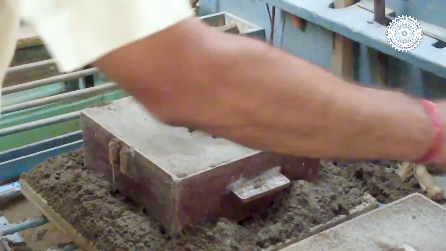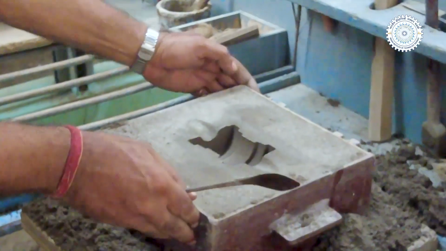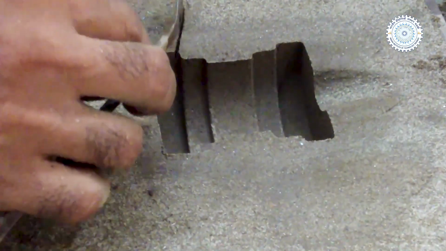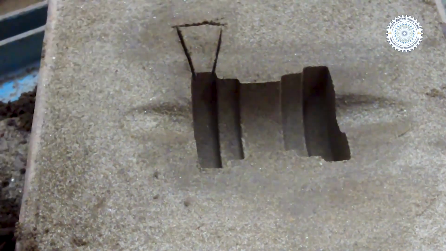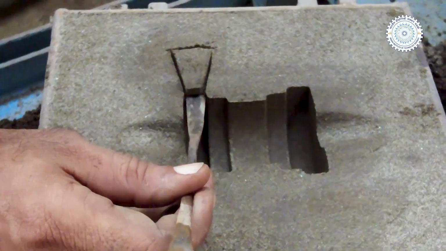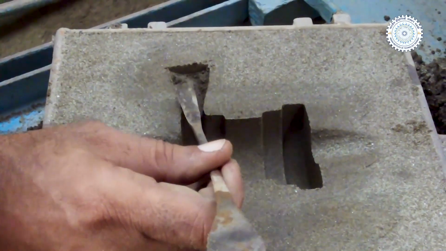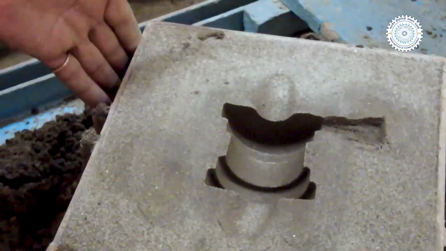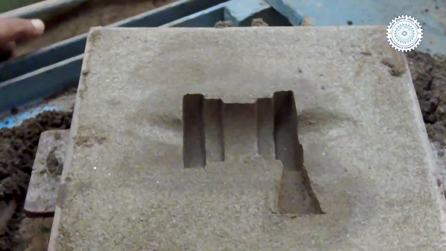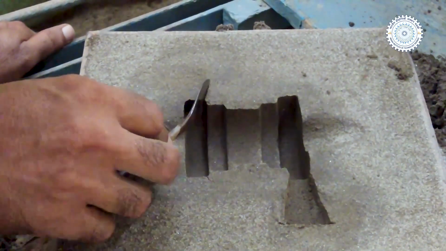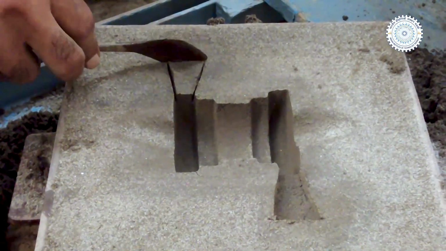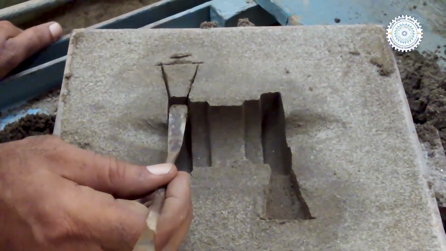Now, since this is not a complex pattern, we can make the gate manually. Otherwise, in complex products, every gating system is itself made on the pattern. But here you can do it manually, since the pattern is not that complex, or the final product is not that complex.